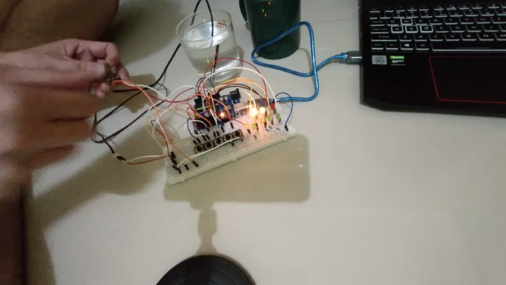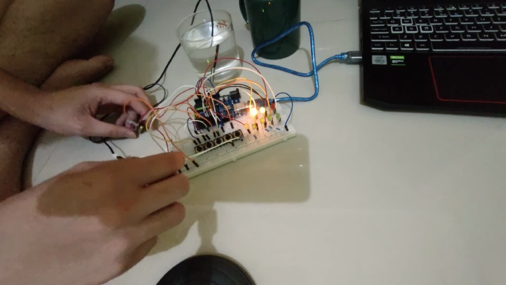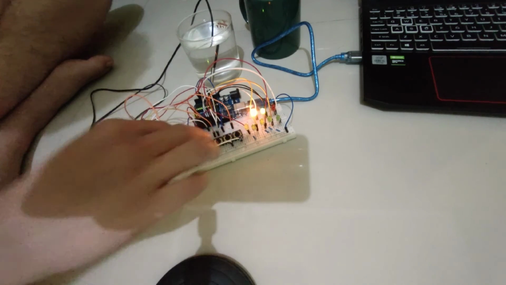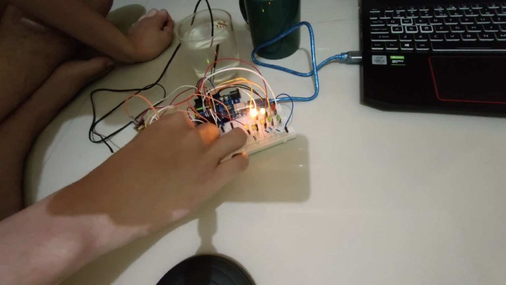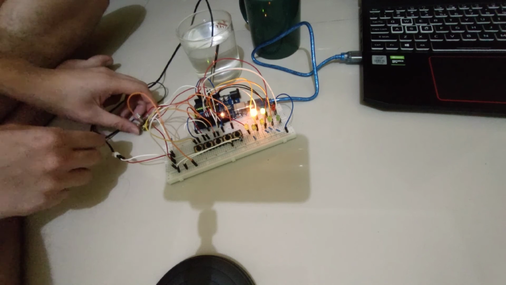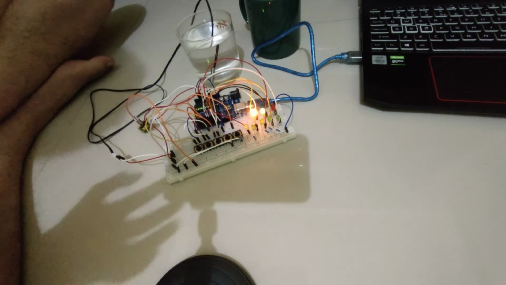And for my parents' room, it's the same principle, but all you have to do is turn on the 3 switches right here and select, and then turn on the potentiometer. That is all. Thank you.